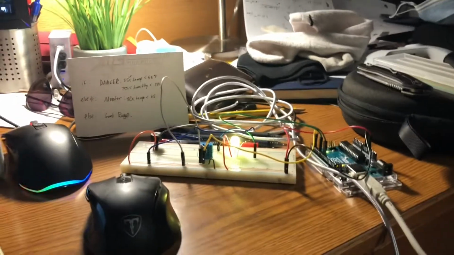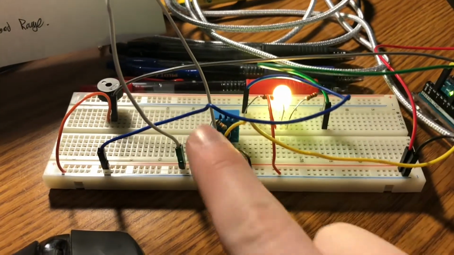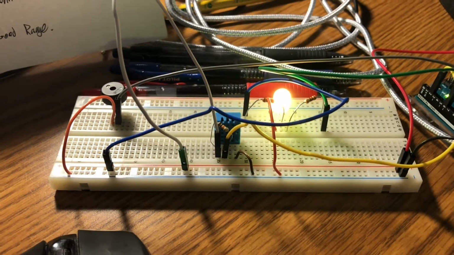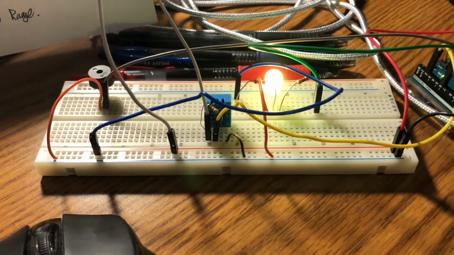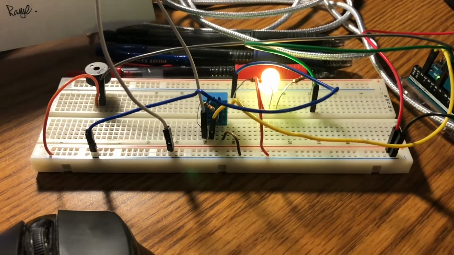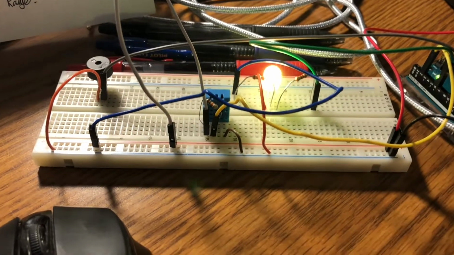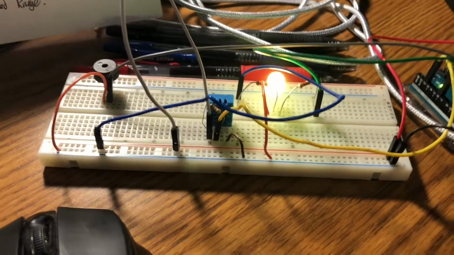Hi everybody. First thing I'll show you is the setup for the circuit here. So we have our DHT11 sensor there, which will be reading humidity and temperature, an LED right here, currently displaying yellow to show the monitor range, and a buzzer there that will go off in the dangerous range, which I will explain in just a moment.